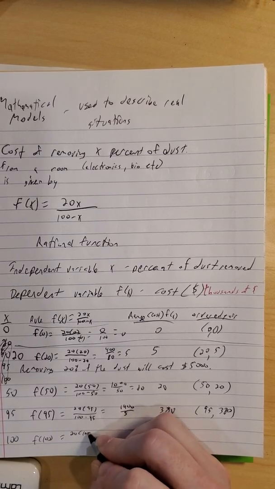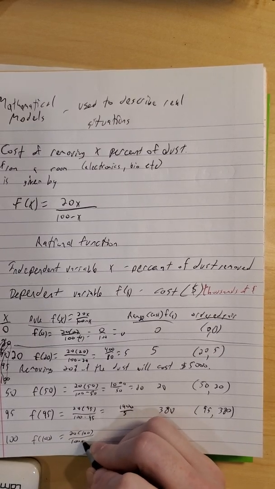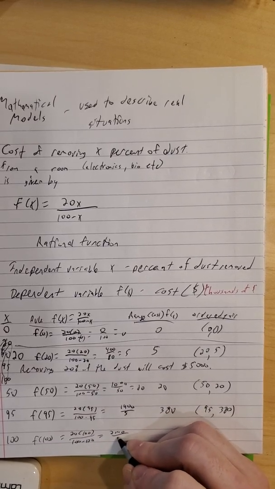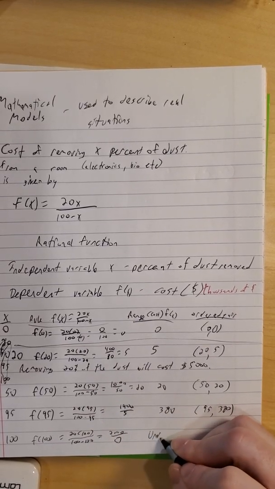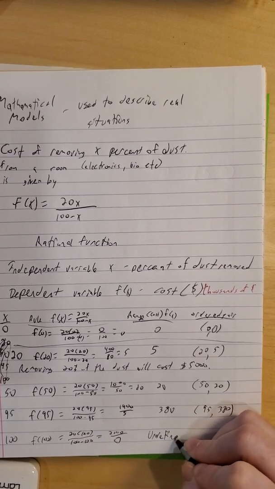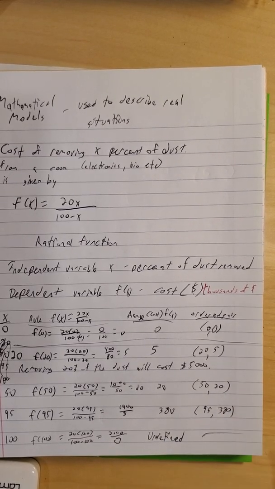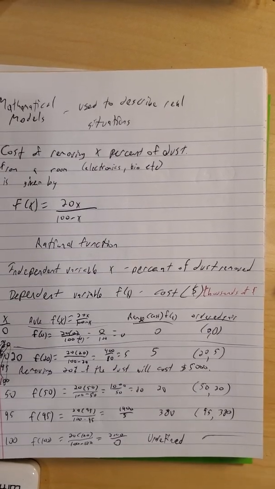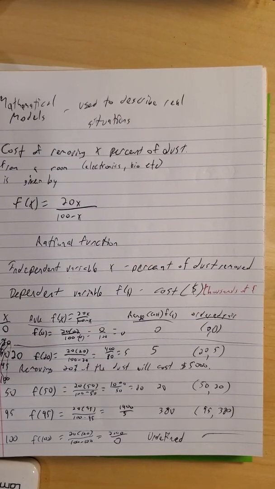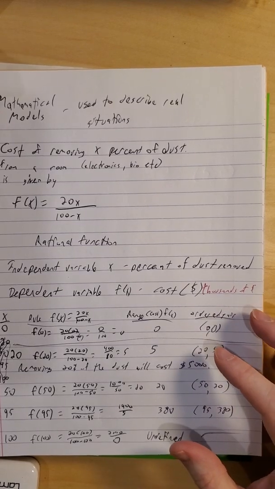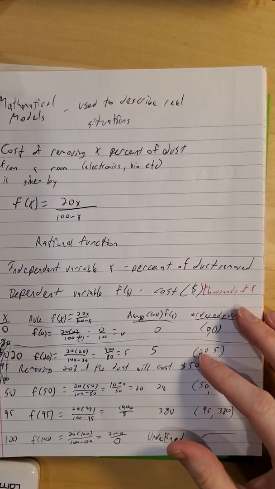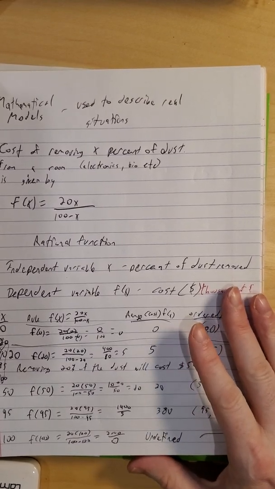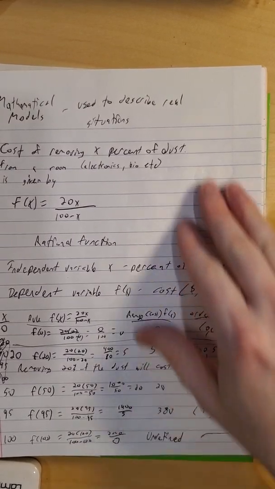The one that I put up here and mentioned we wanted to go through together, f of 100, 20 times 100 divided by 100 minus 100, 2,000 divided by 0, undefined. So there is no ordered pair if we have something that is undefined. So according to the model, it's not possible to remove all of the dust, again, according to the mathematical model.